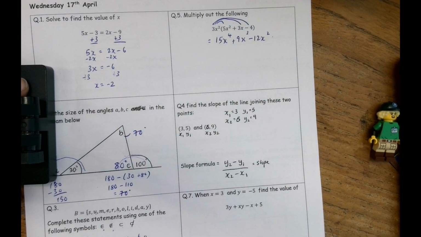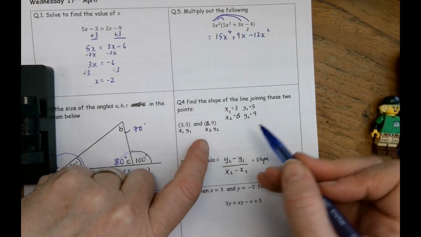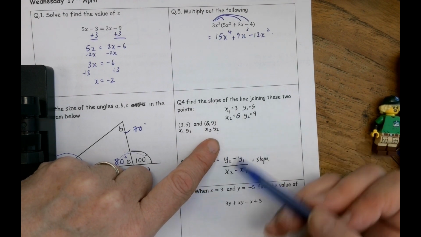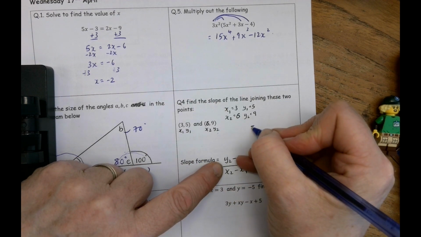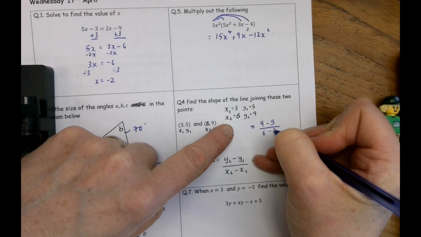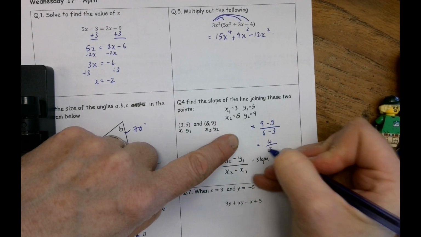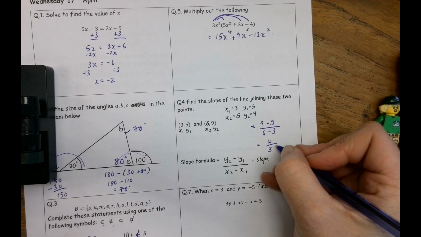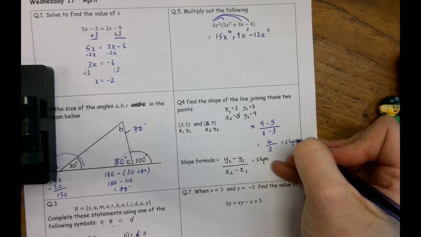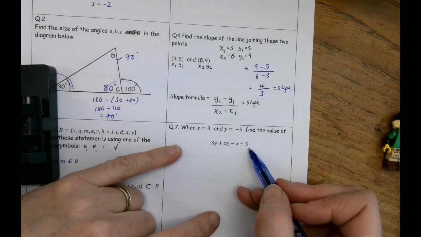Find the slope of this line. Here's my formula. I've even labeled x1, y1, x2, y2, and I've even written down what they are. So y2 minus y1 is 9 minus 5 over x2 minus x1, 6 minus 3. 9 minus 5 is 4. 6 minus 3 is 3. So I've got 4/3 is the slope of the line. Okay, sorry about that. This was a difficult one for you.